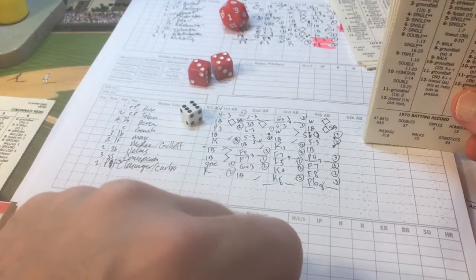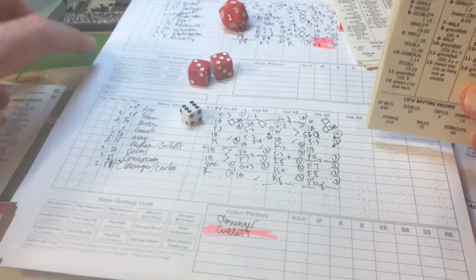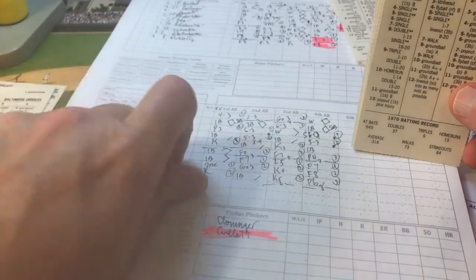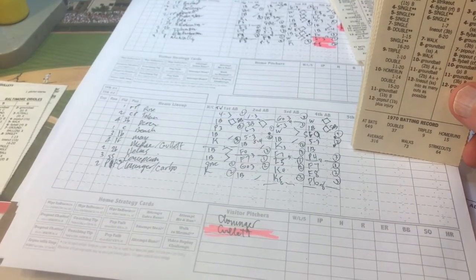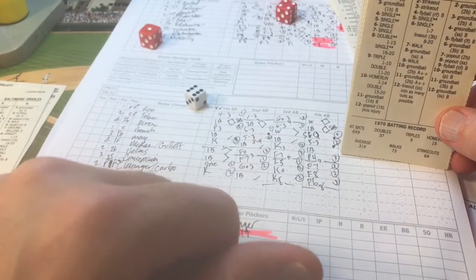This will be the top of the order. McNally's still in there for Baltimore, trying to go the distance. But there is movement in the Oriole bullpen. Here's the pitch to Rose. It's 6-5, and that's ball 4. And we're going to have a pitching change.